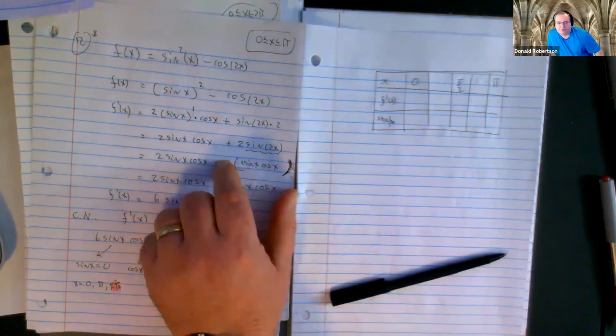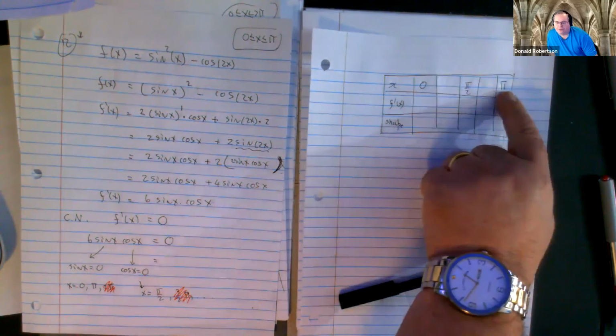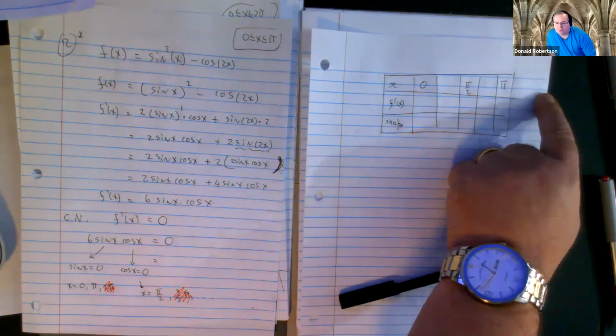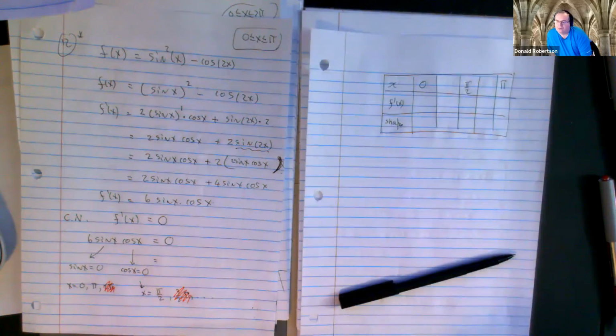There's a reason for it. Why am I only looking at values from 0 to pi and not anything beyond pi or before 0? Because of the parameters set in the beginning. Right.